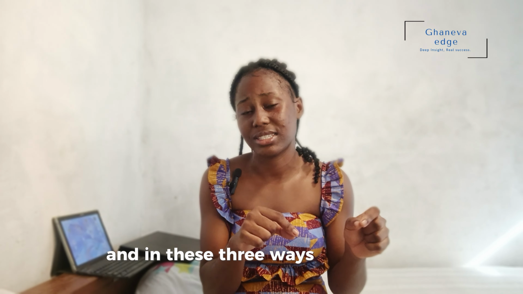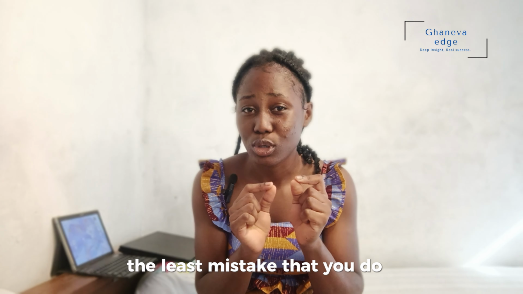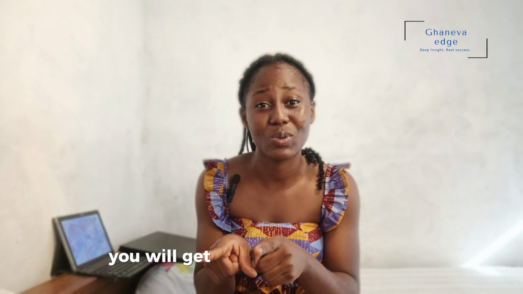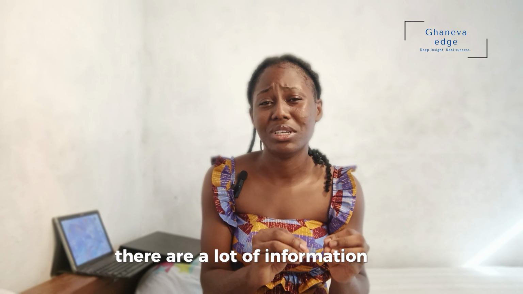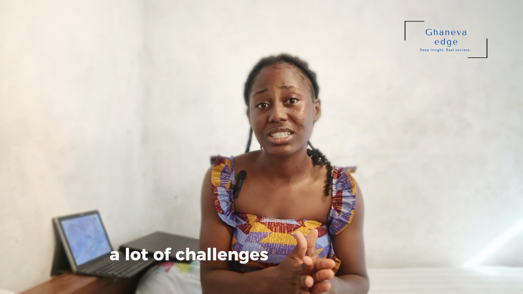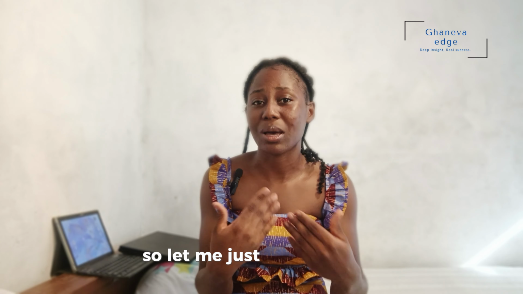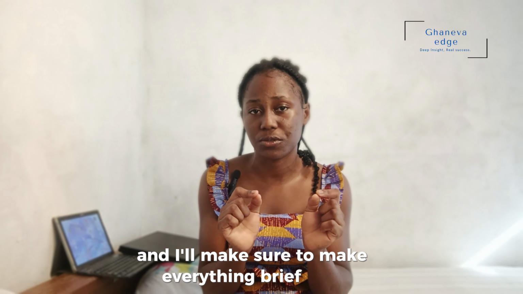And in these three ways, there are details and information that you need to know. With the least mistake, the thing that you saw on the app won't be the same thing you get when they send it to you. So there is a lot of important information when importing from China. If you don't know, there are a lot of challenges that you need to know as well. So let me just summarize everything for you, and I'll make sure to make everything brief.